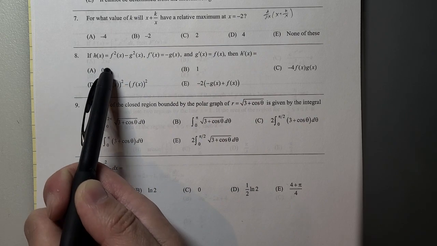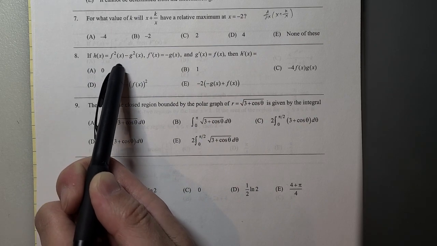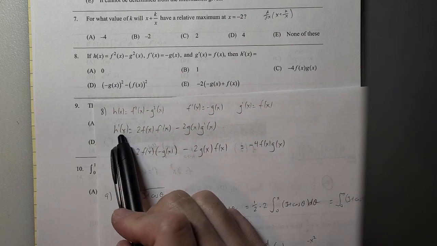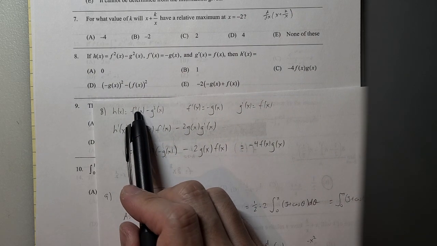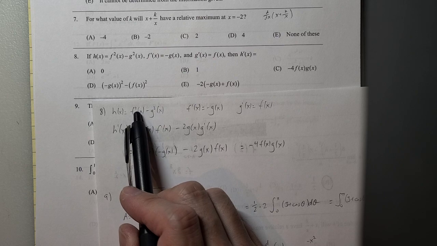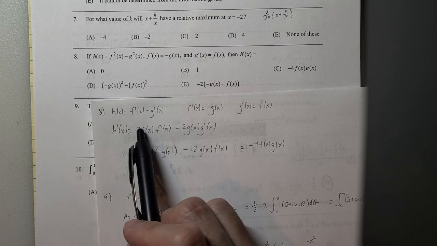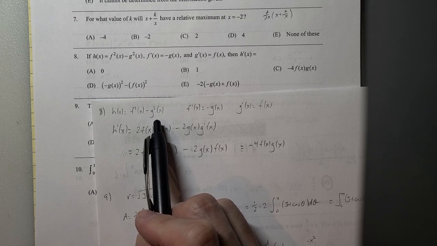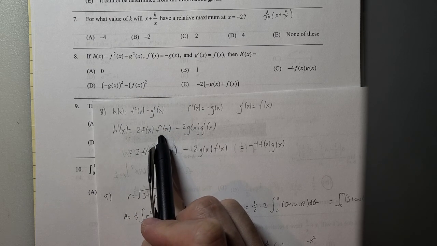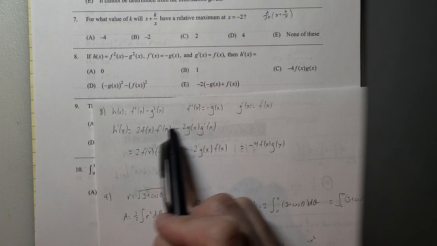Okay, so let's just start by differentiating h. We would need chain rule. That's probably the key here. Okay, so h prime would be, we need to chain rule because remember I said this is f of x quantity squared. So we first do the power rule, it'll be 2 f of x to the first power times the derivative of the inside, which is derivative of f, which is f prime.